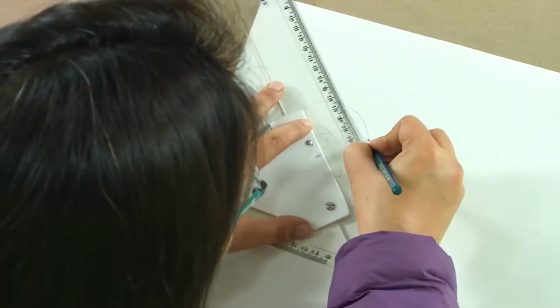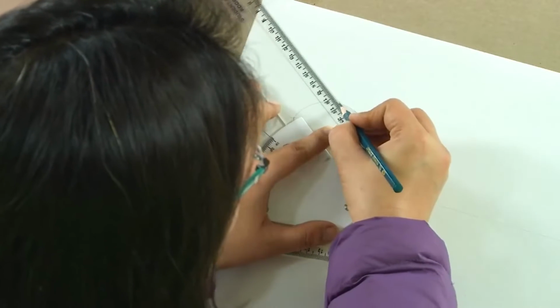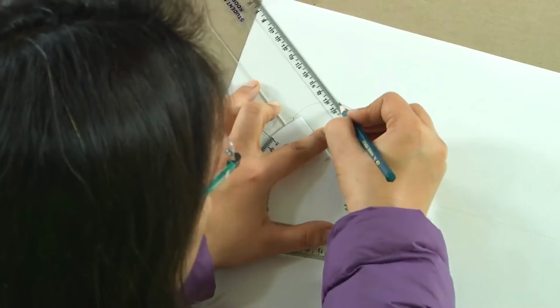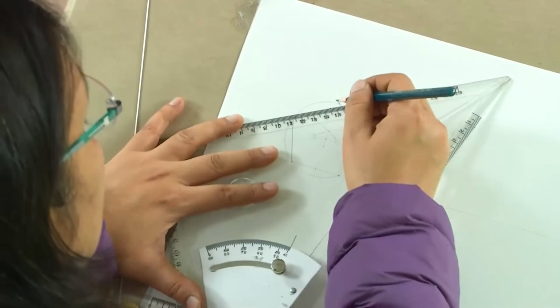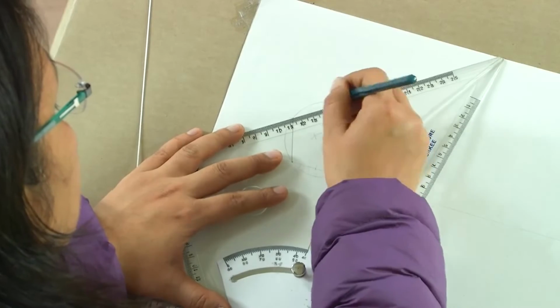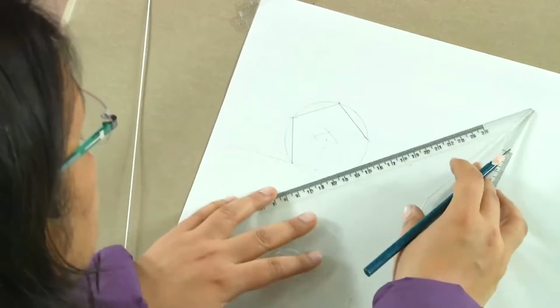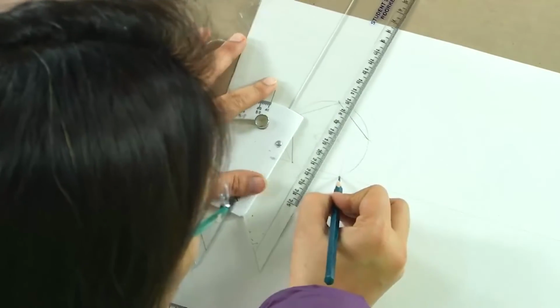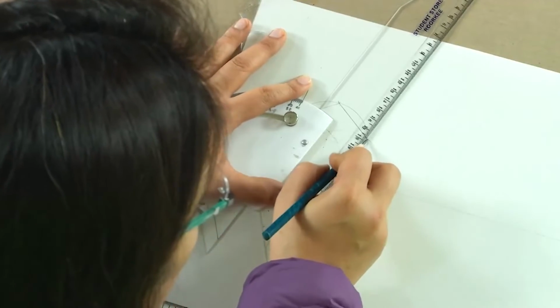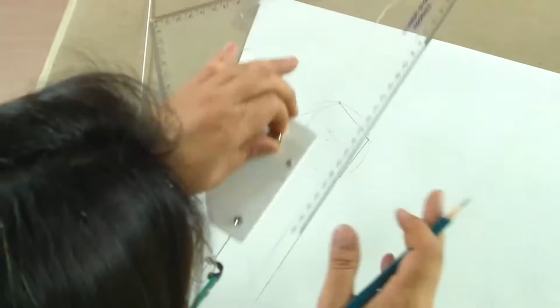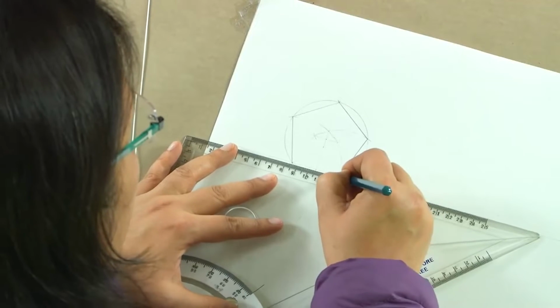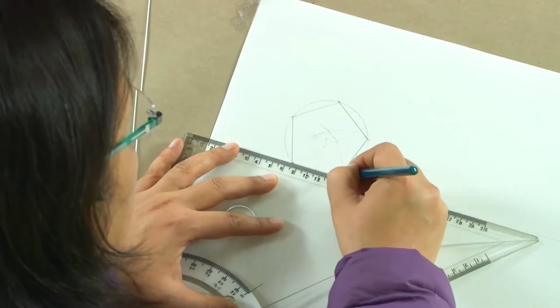Now, we do not have to make it very dark because this is not the final figure, because the base in this given condition is not parallel to VP. So, we will not be seeing it. So, what we have here is a step prior to arriving at the final figure. So, make it a little light.